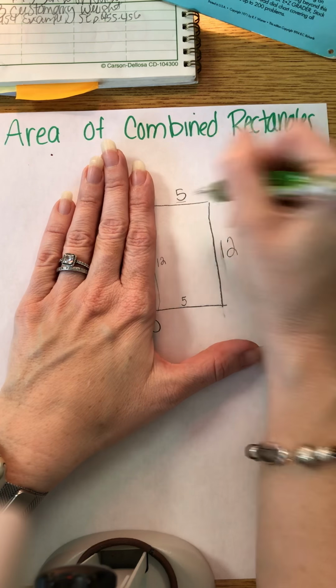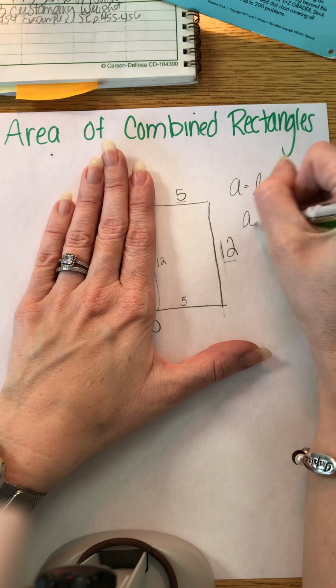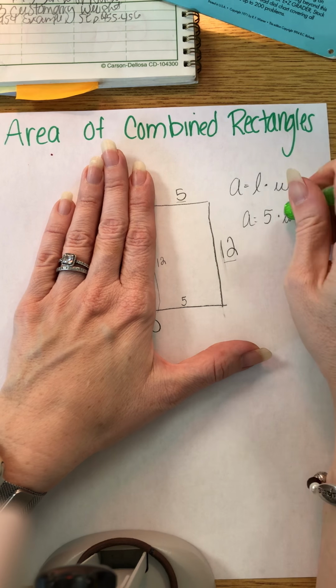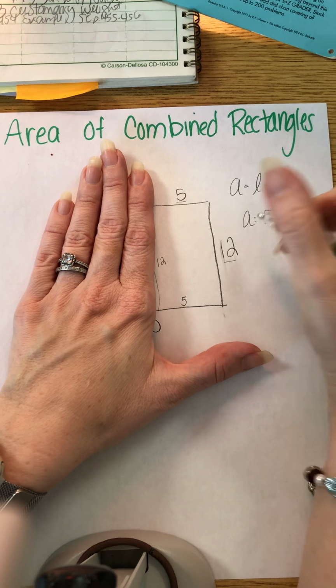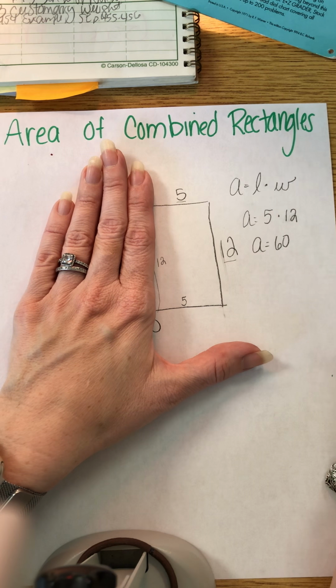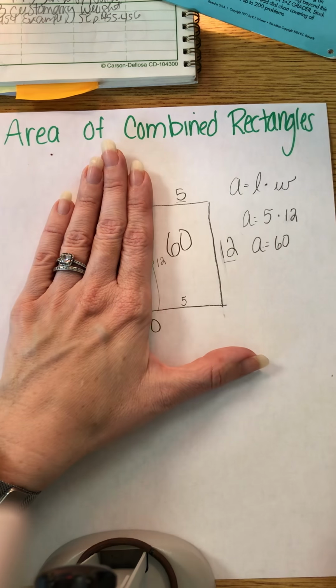Now, my length times my width, I always write the formula. Area equals 5 times W, but instead of the W, we'll write 12 because that's the width. So the area of this larger rectangle is 60 square units. I'm going to write a big 60 inside this one.